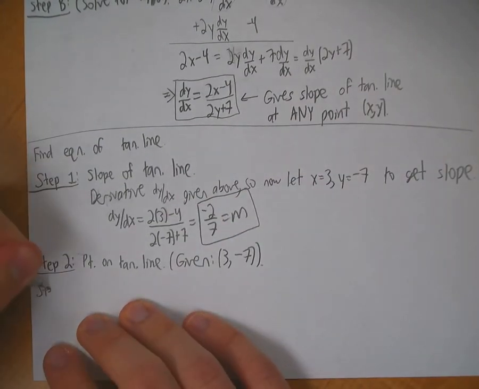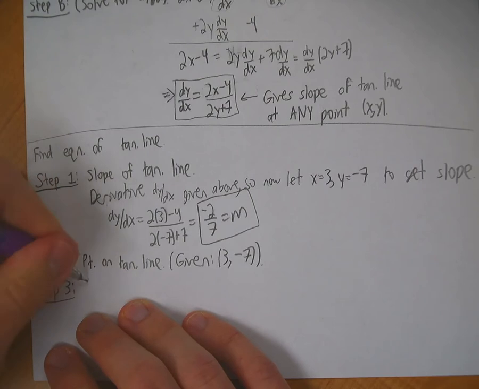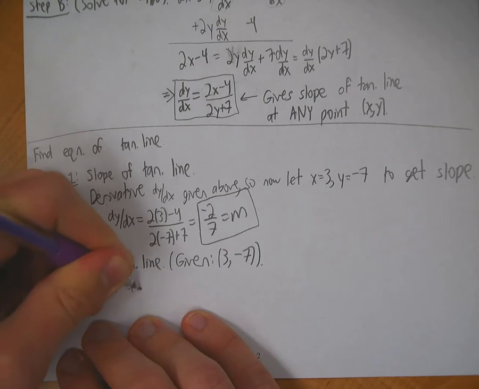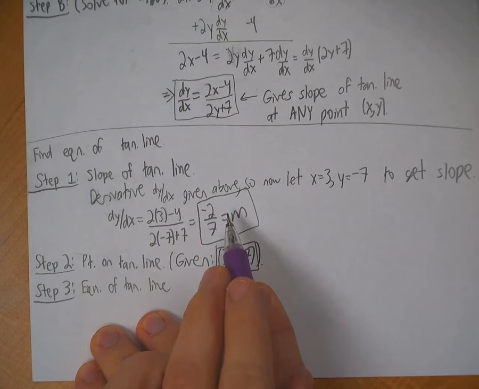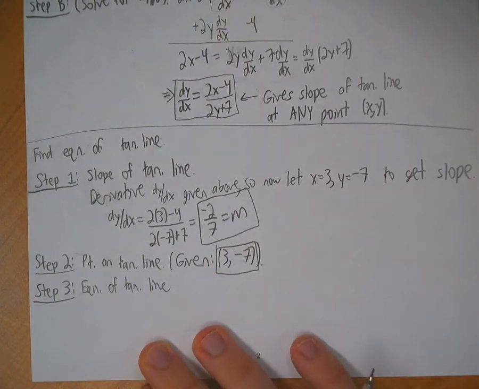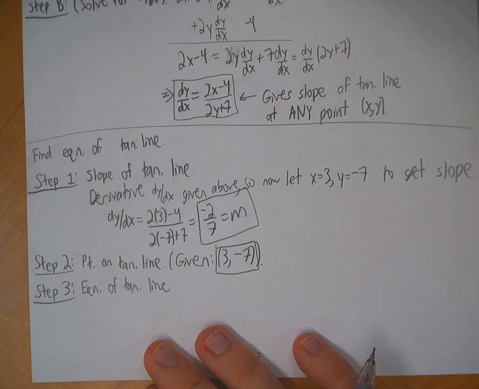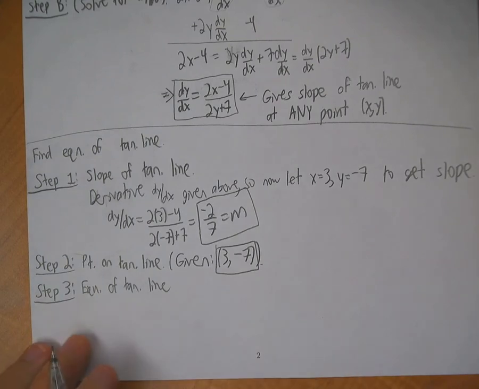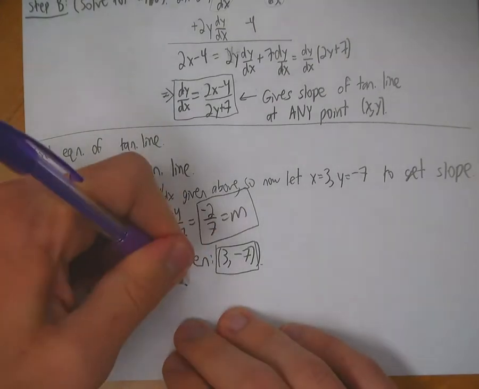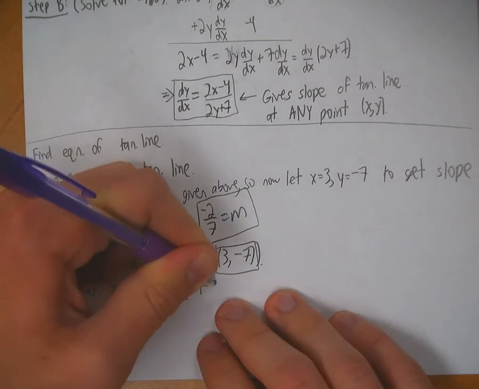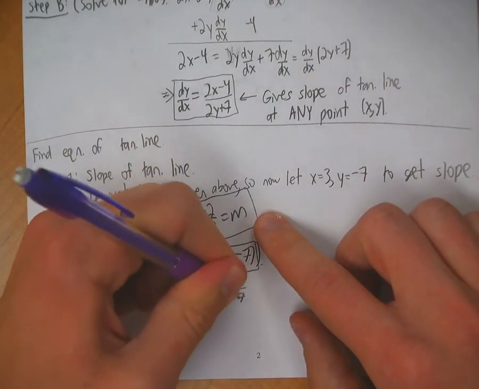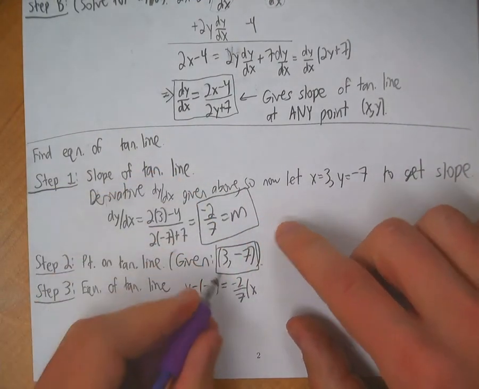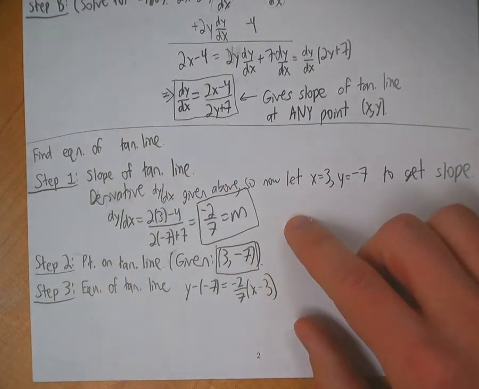Step 3, well, now we just have to find the equation of the tangent line. Okay, so we got our point on the tangent line as well as its slope. So now we just plug this into our good old point-slope form to get the desired result. So if you recall, it says that we have y minus the y coordinate, so -7, equals the slope, so -2/7, times x minus the x coordinate, so 3. All right?